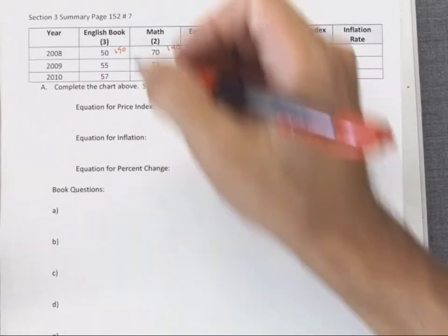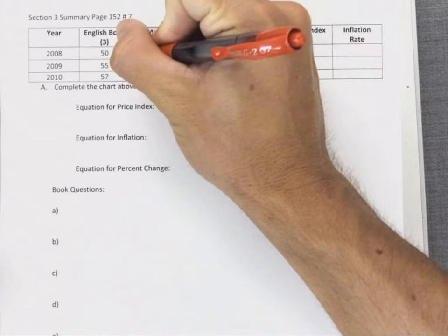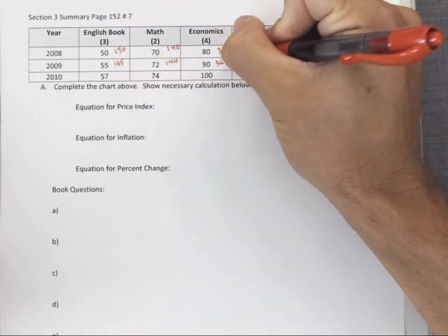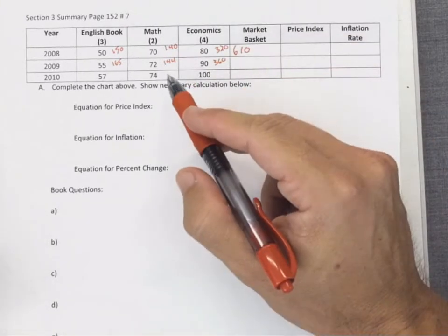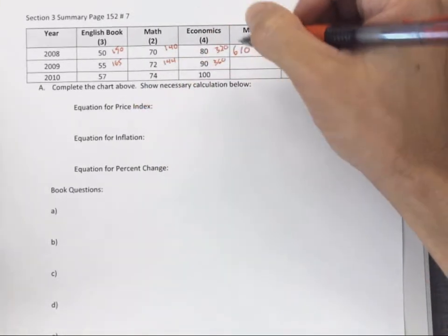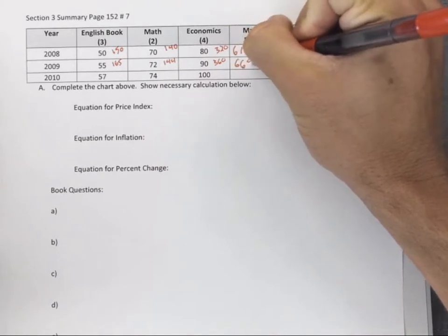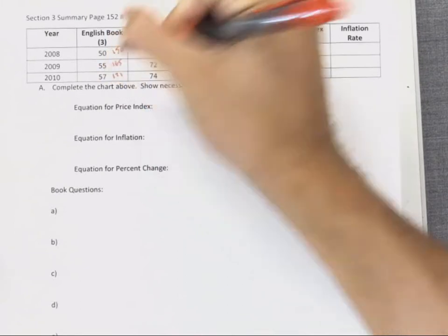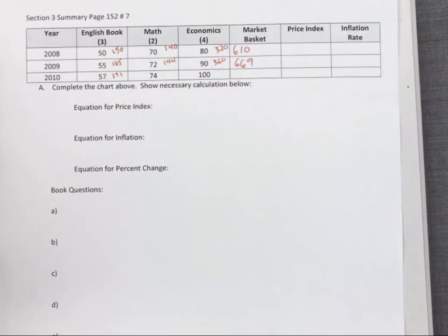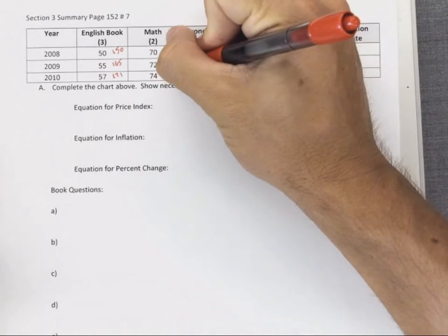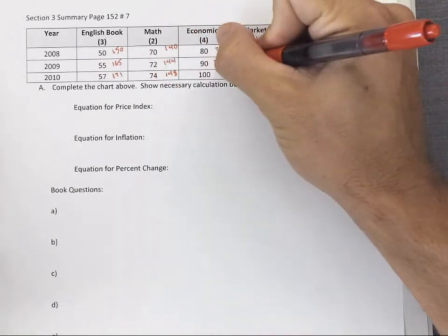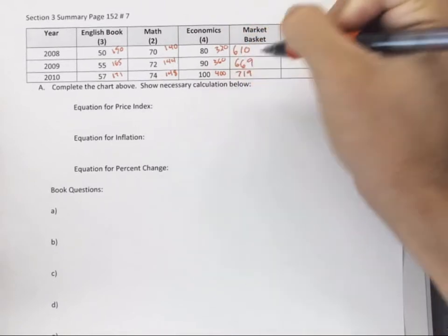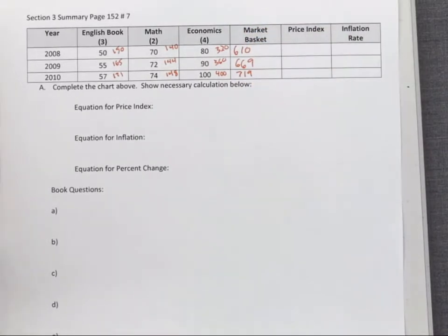In 2009, 55 times 3 is 165, 72 times 2 is 144, 90 times 4 is 360, 360 plus 144 plus 165 is 669. And then the year 2010, 3 times 57 is 171, 2 times 74 is 148, 4 times 100, of course, is 400. When you add those together, you get 719. So those are our market baskets using the prices of each good in each year.